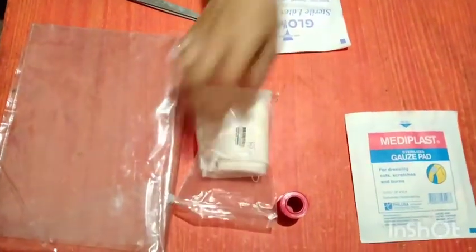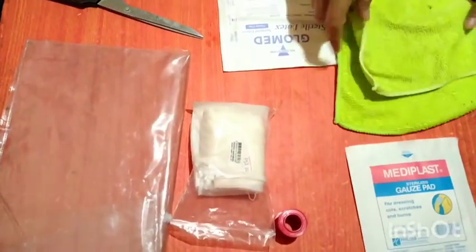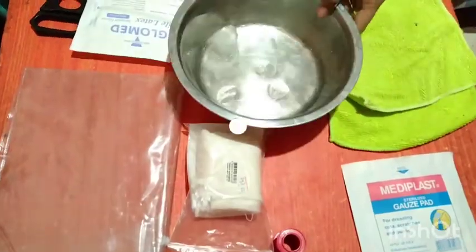Step number 2. Gather the necessary supplies. Preparation promotes efficient time management and provides an organized approach to the task.